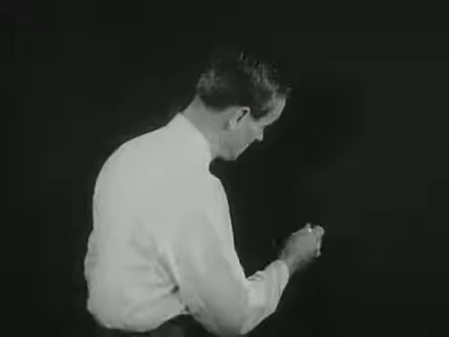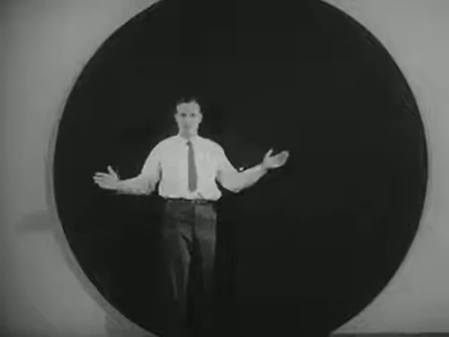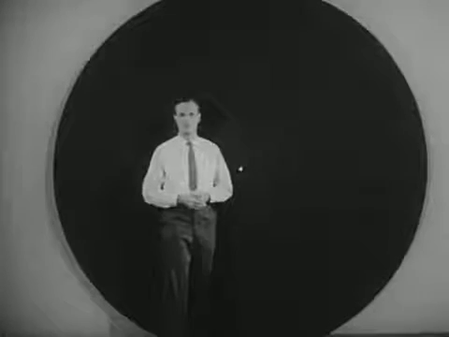Let us suppose this point of light, 1 millimeter in diameter, to represent an atomic nucleus. I'm going to place it here. And then I'm going to ask you to back away from it. Further. Further still. There. From there, you should be able to see the whole of this circle.